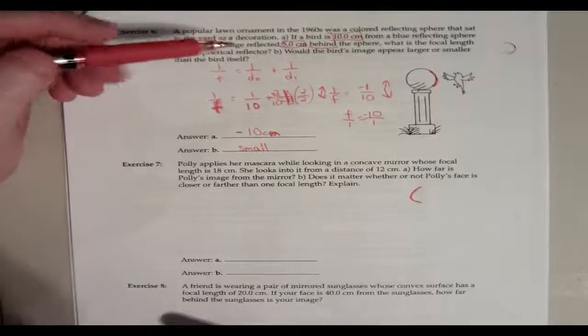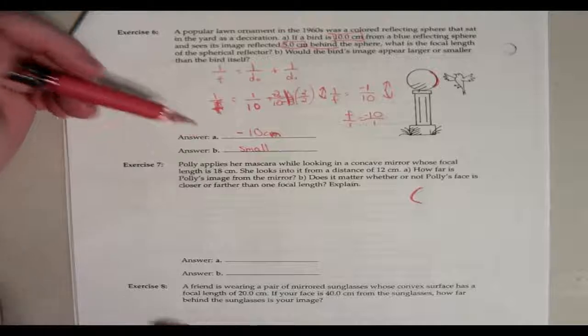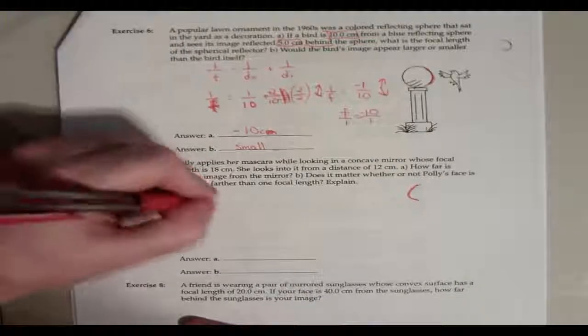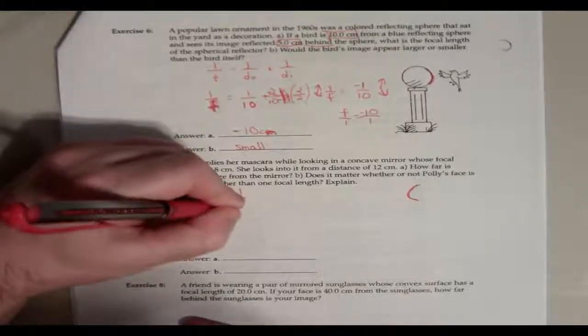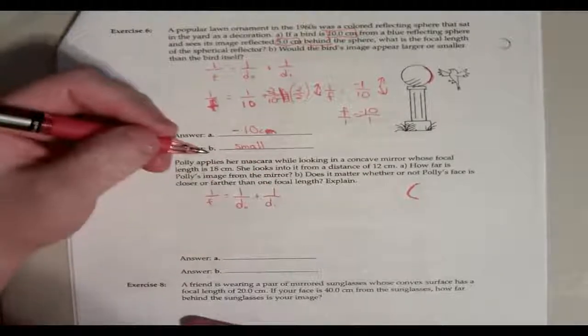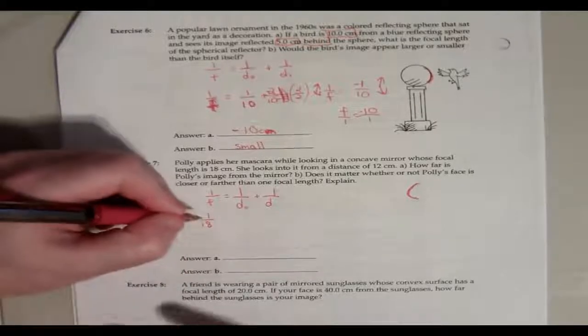In a concave mirror whose focal length is 18 centimeters. Awesome. So they give us the focal length, which makes sense that it's positive, right? So let's write our formula. 1 over the focal length equals 1 over the object distance plus 1 over the image distance. So our focal length is 18. It's going to be positive.